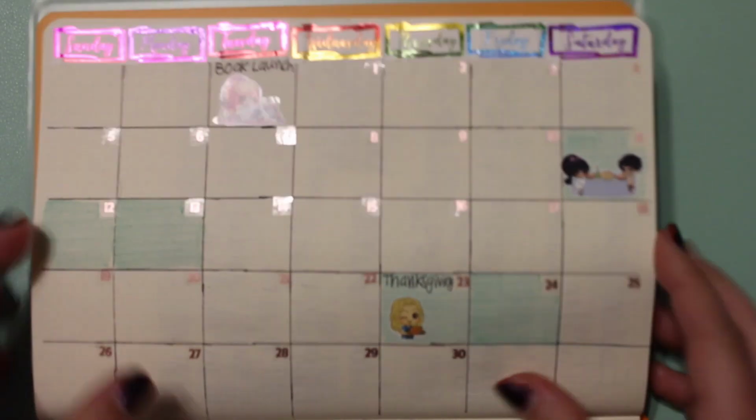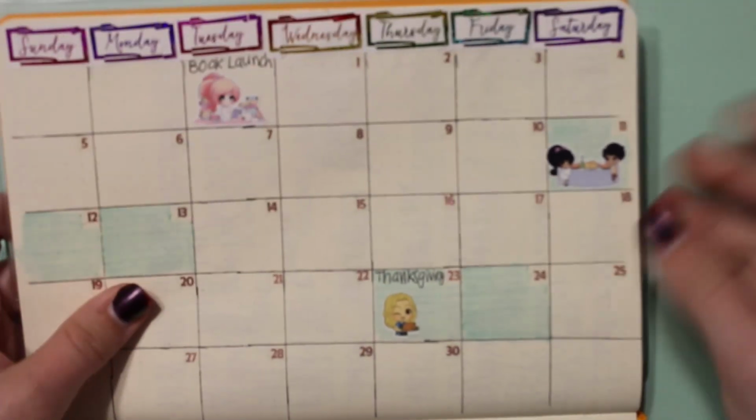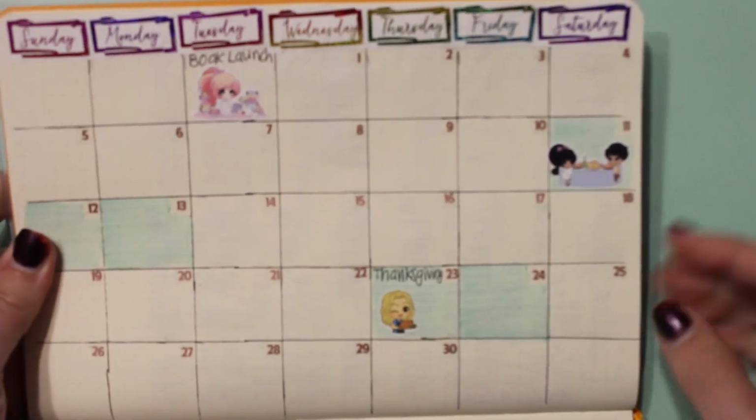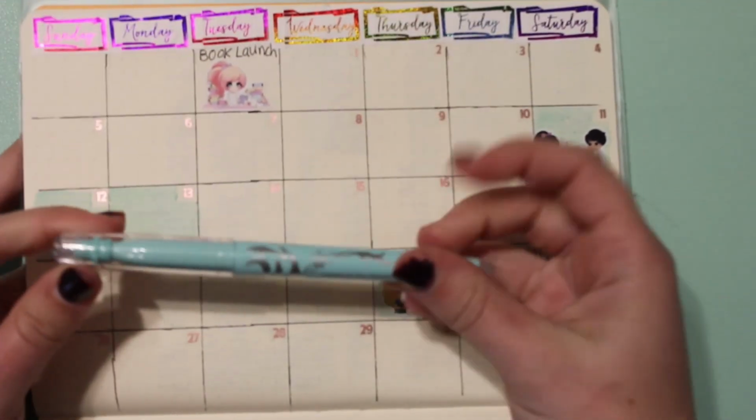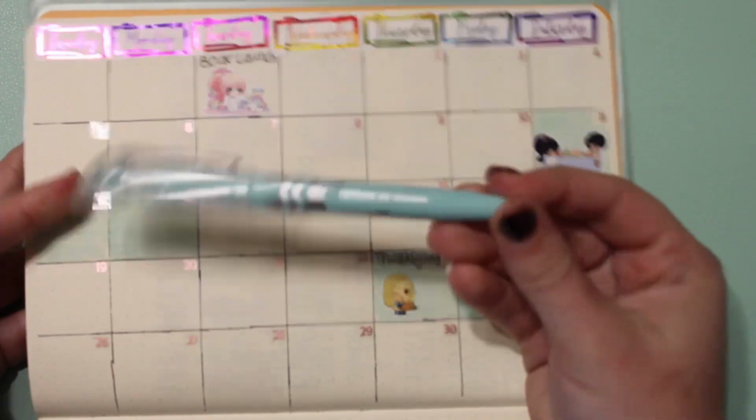I have my dates on here as well as I marked off using a friction erasable highlighter.